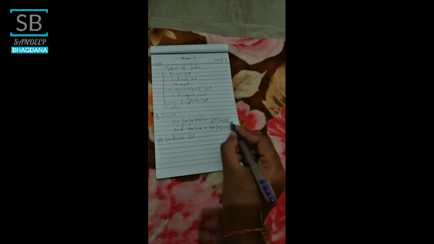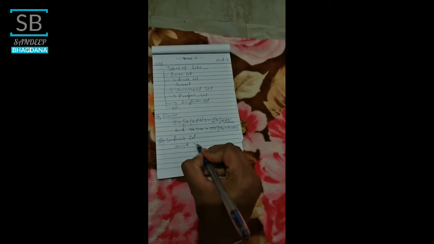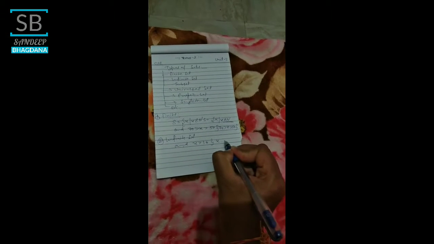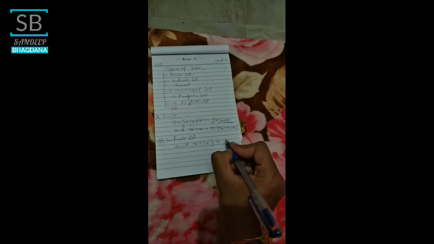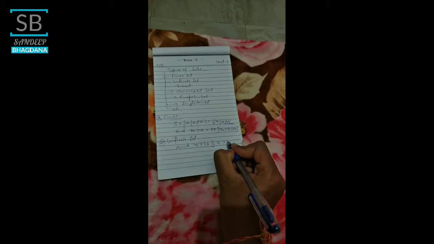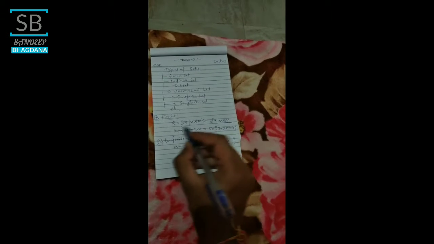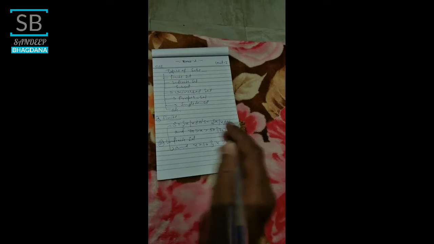So the set is {x : x is greater than 10}, and finally this will be the same here.